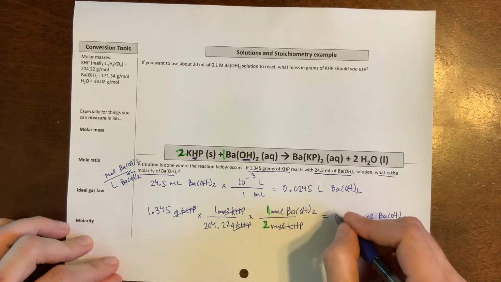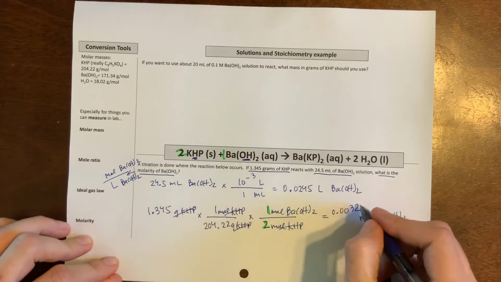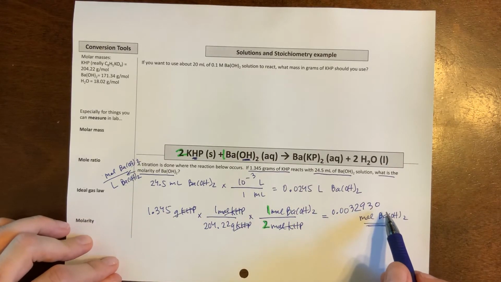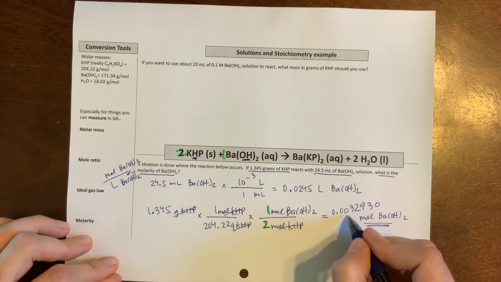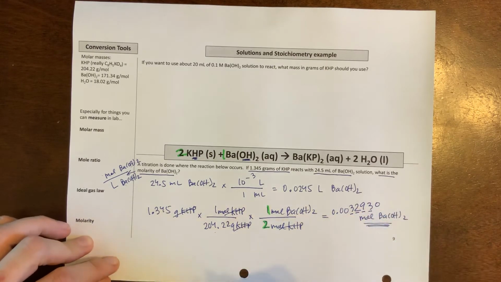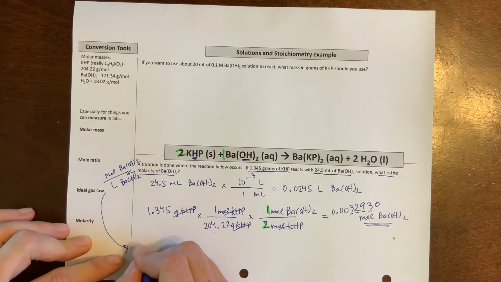So when I calculate that, I get 0.0032930. How many of those digits should I keep? Well, I have 5 sig figs and 4. These zeros are all placeholders, so let's keep 4 plus an extra one so I don't over round as I go. So now I'm finally ready to find molarity.